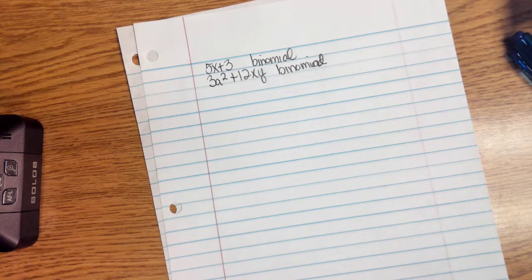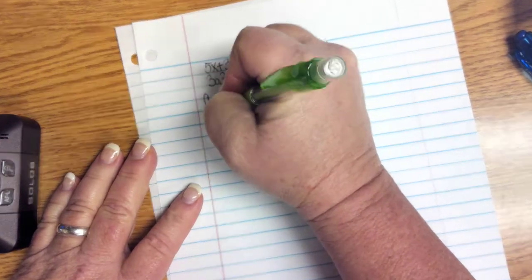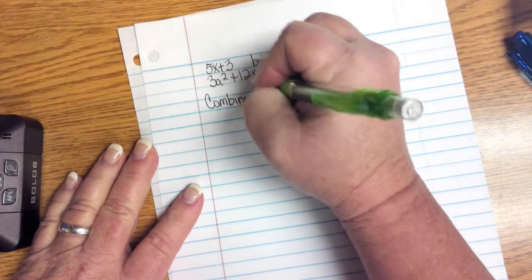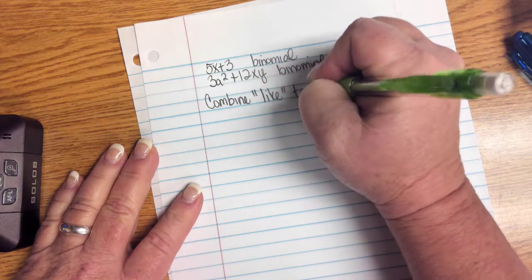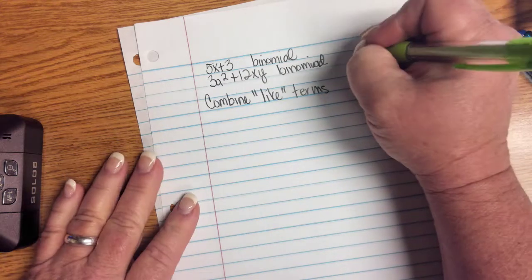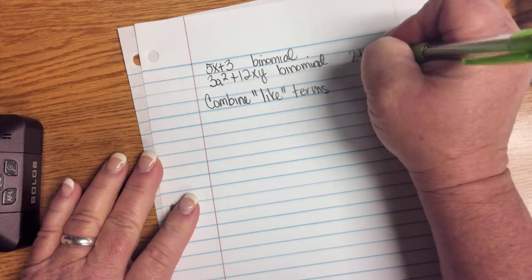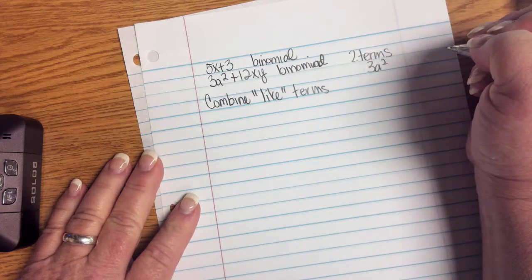When you are adding or subtracting, you can only combine, and I keep using this word, you can only combine like terms, okay? And in a binomial, you have two terms. One term is 3a squared in that binomial.